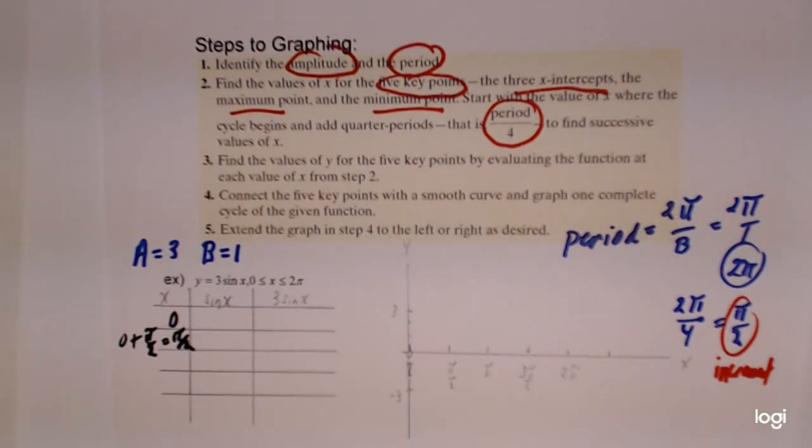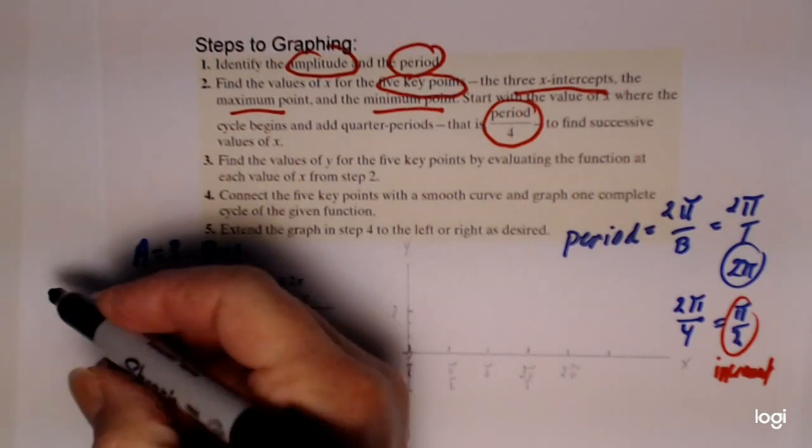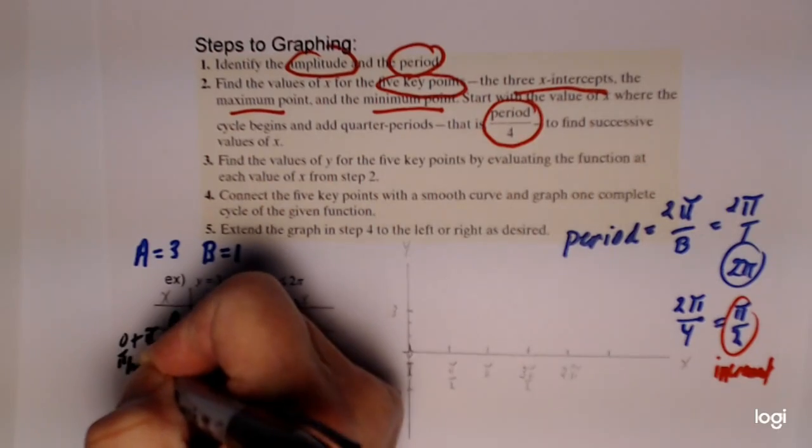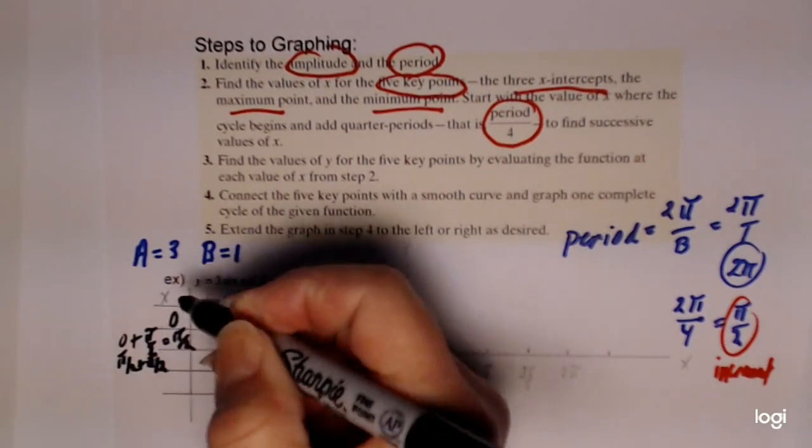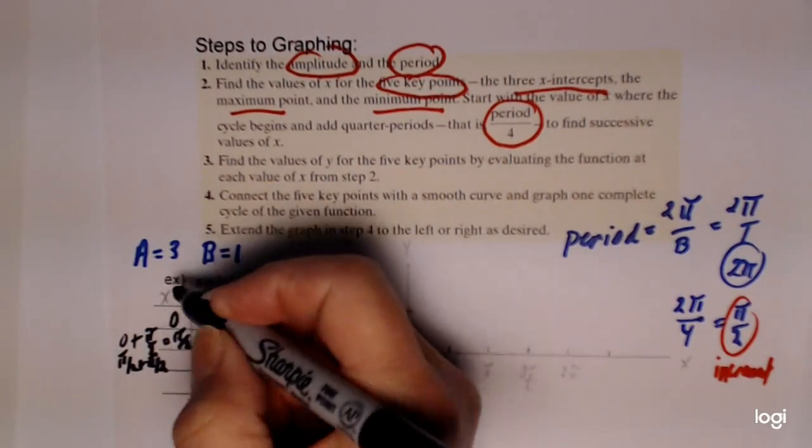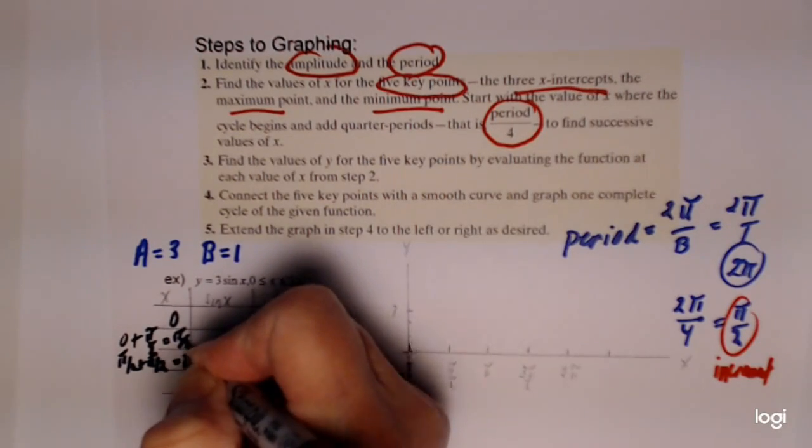So there is our next value. To get our third value, we take our pi over 2 and we add another pi over 2. So now we get 2 pi over 2, or pi.